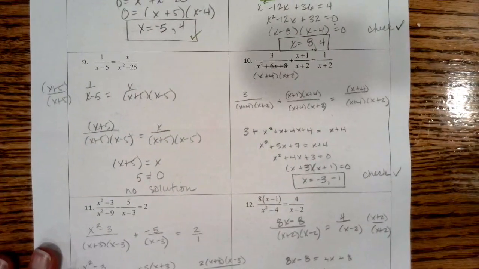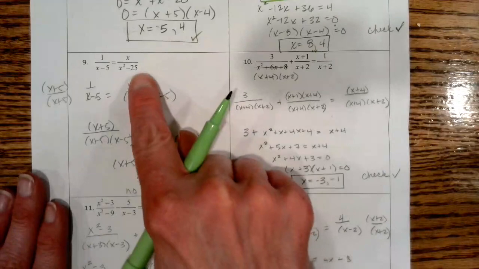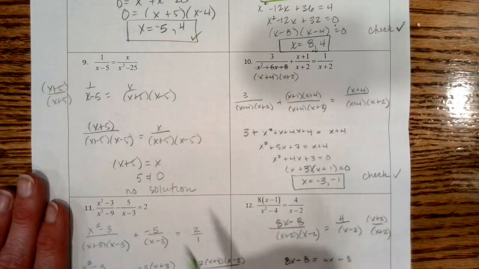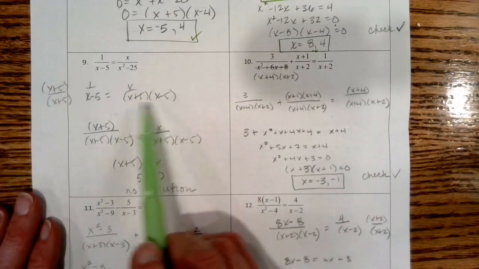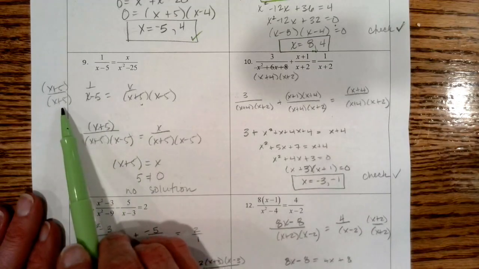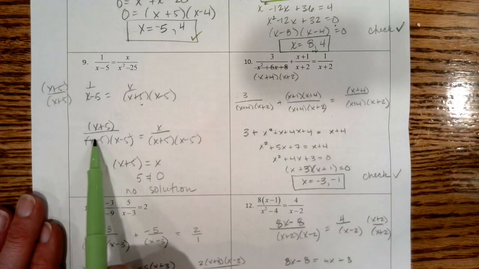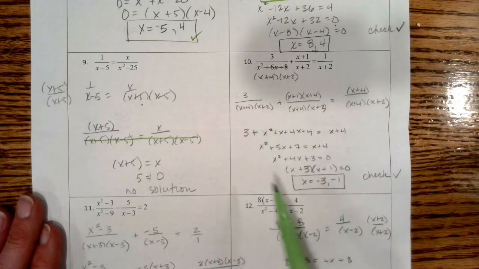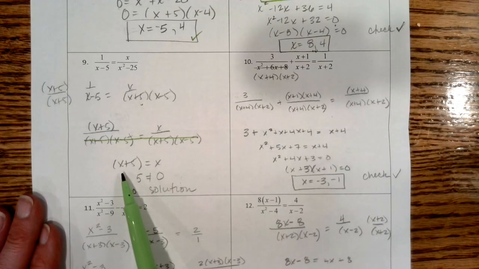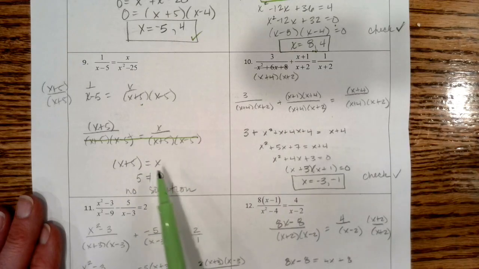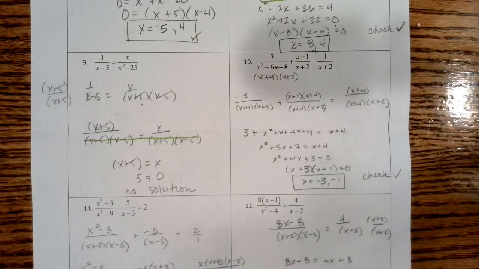Let's look at 9 and 10. I factor x squared minus 25 into plus or minus. This guy's good. I give him what he needs. Cross off my common denominators. I get x plus 5 is equal to x. I don't think so. Subtract x from each side and I get 0 is equal to 5. There's no solution to that one. Nothing is going to make it true.